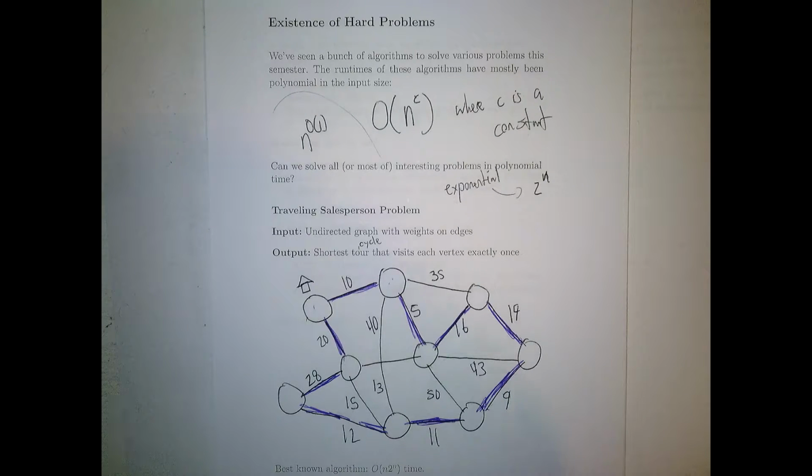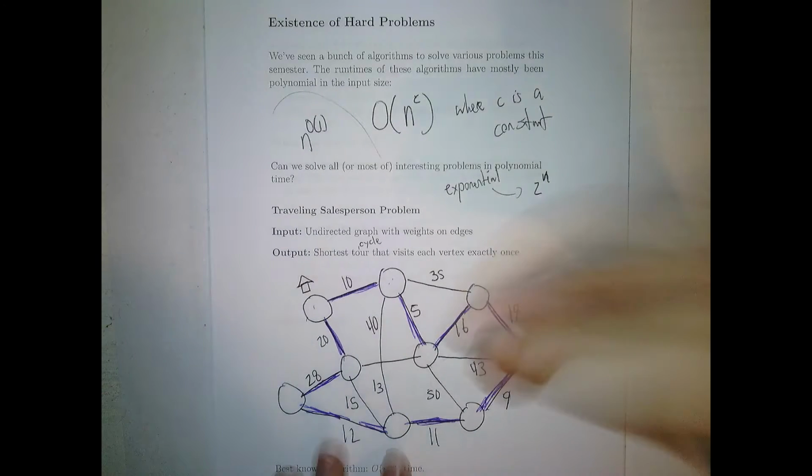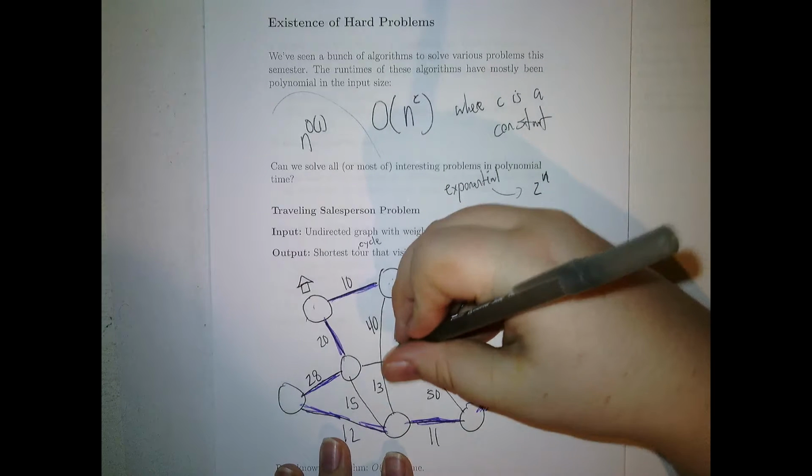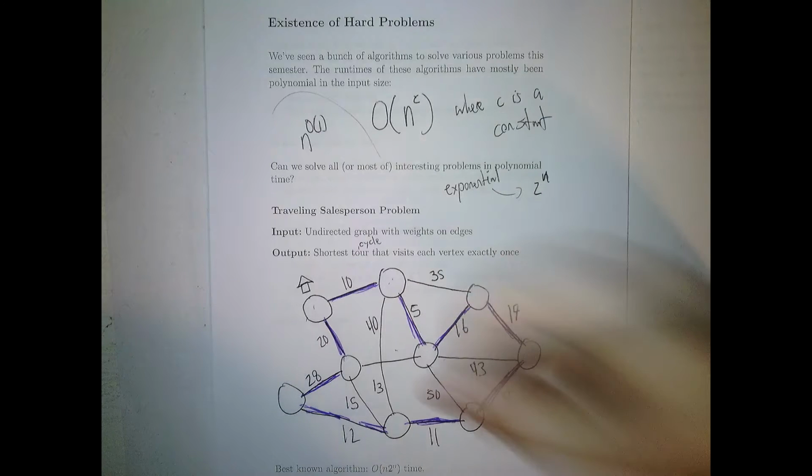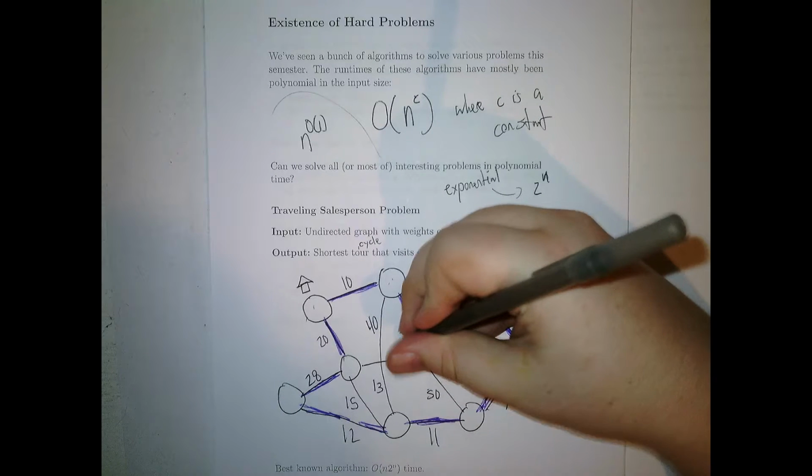Okay. Oh, I do have one of these guys that's unlabeled. Oops. Let me give this guy a number. I'm going to cheat because I left it unlabeled. I'm going to give it a big number.